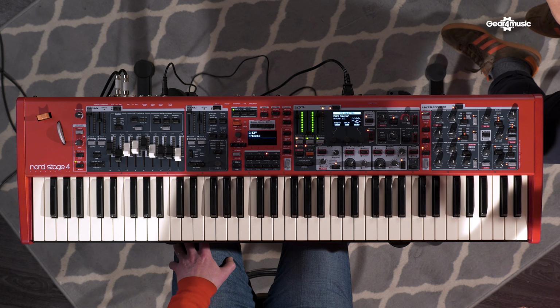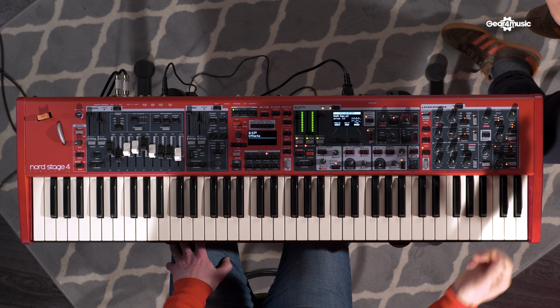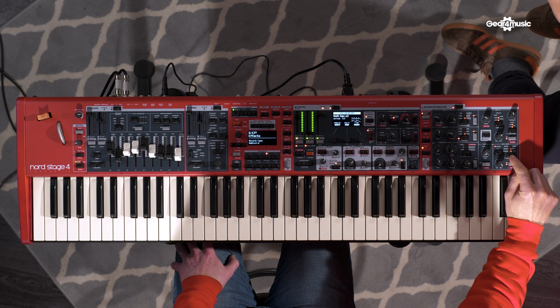And then in the reverb section, you've got three new reverbs. So you've got spring reverb, which is ideal for all your old vintage organs and electric pianos. You've got booth, which is a smaller, tighter reverb. So it's not quite as big as a room, but it's bigger than spring. So you've got that option.